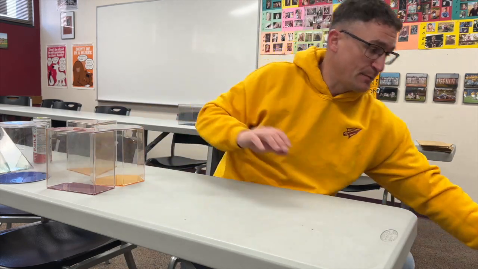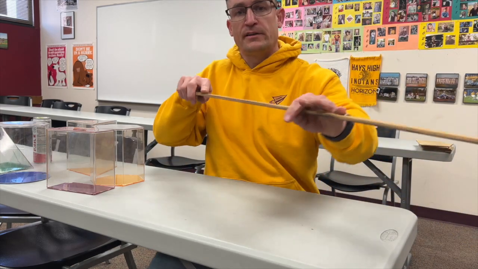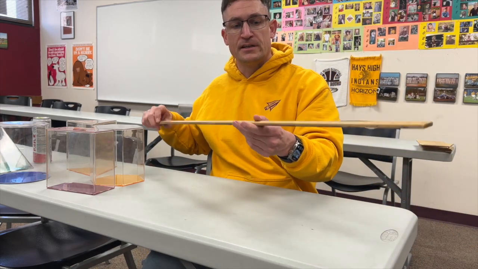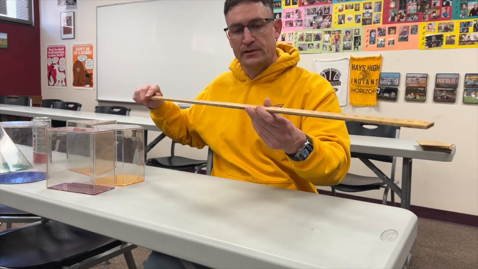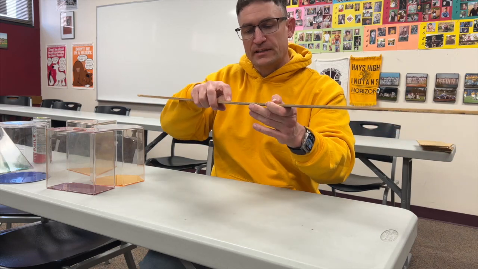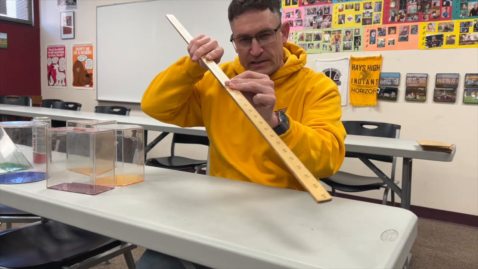What would be a good example of something that's a solid? Well, like this ruler right here, it is like a right rectangular prism. And would you believe that it's made of wood all the way through it? So that's a solid.